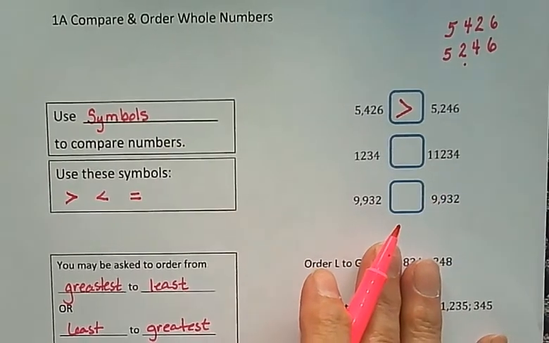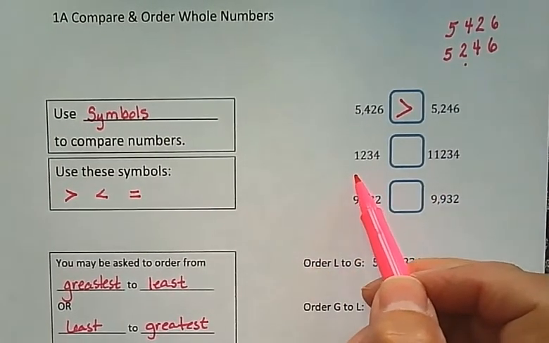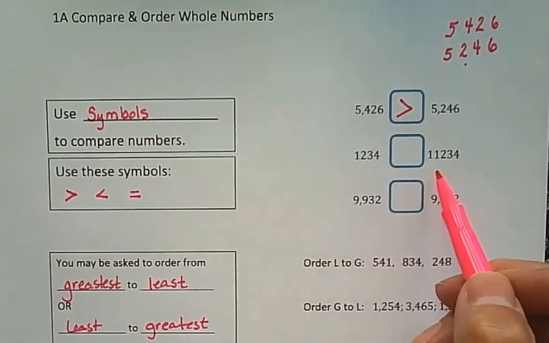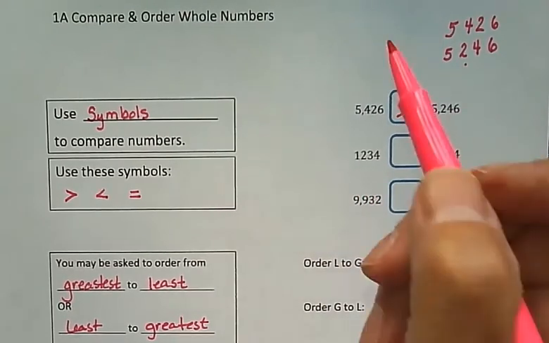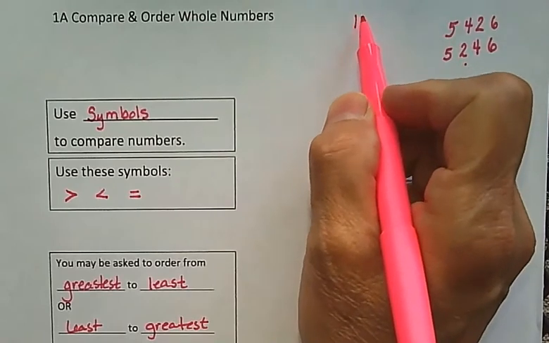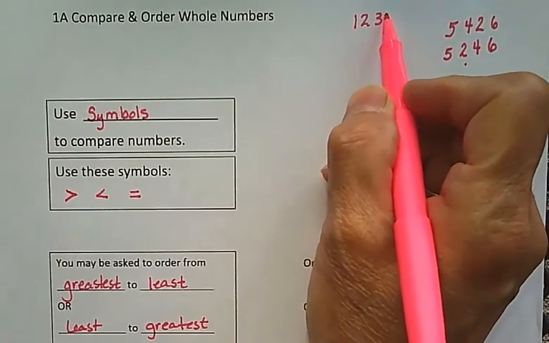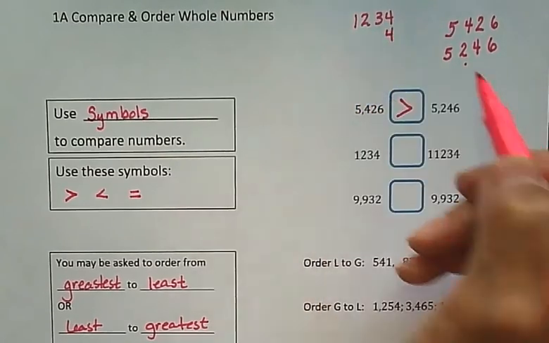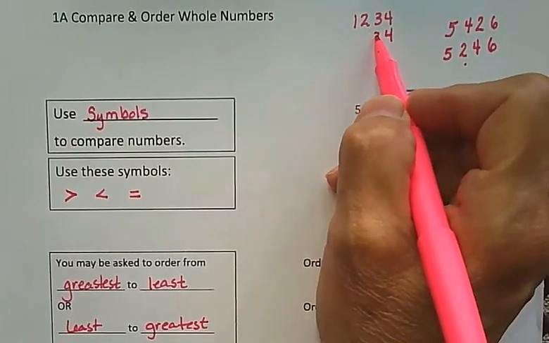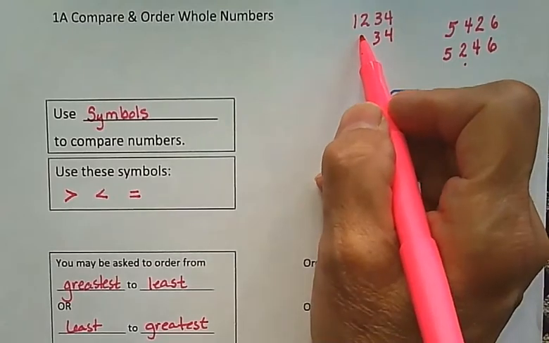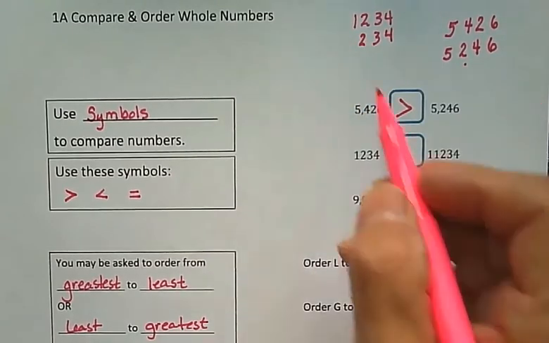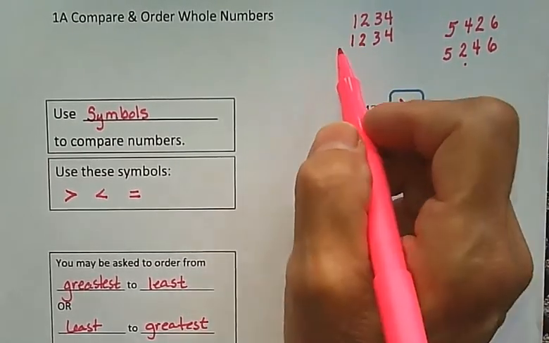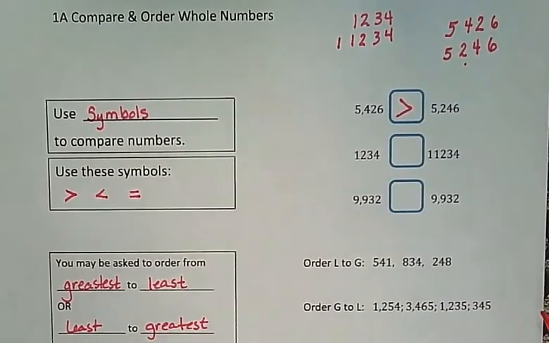All right, so let's use that same method down here with 1,234 and 11,234. So again, we'll write our 1,234, and then we'll start with the ones place and line this up. So that's a 4 in the ones place, a 3 in the tens place, a 2 in the hundreds place, a 1 in the thousands place, and a 1 in the 10,000s place.